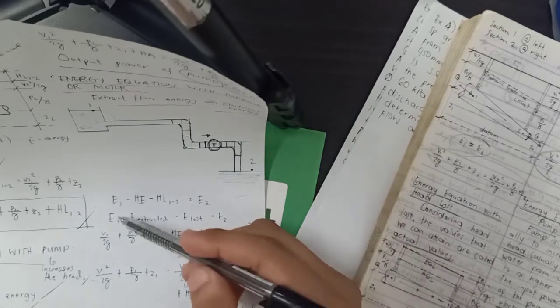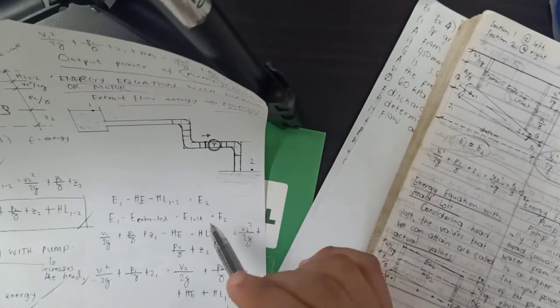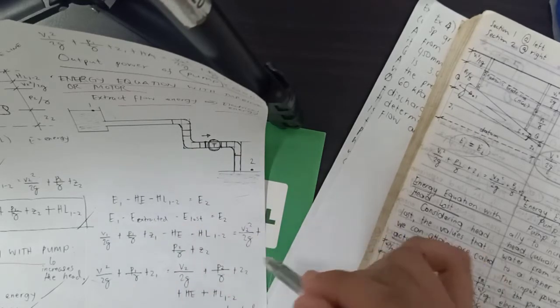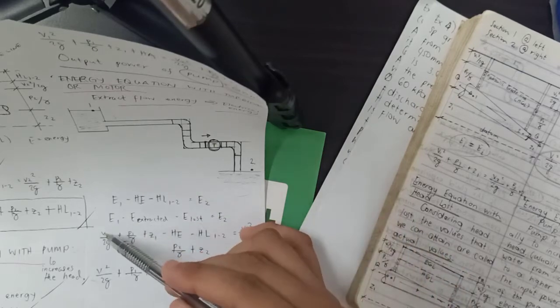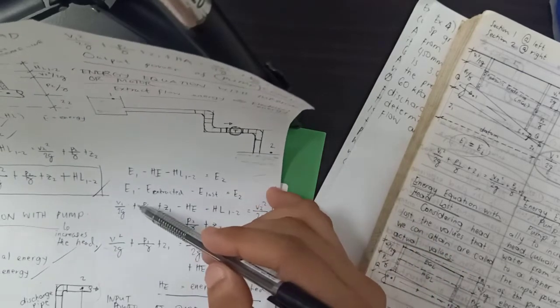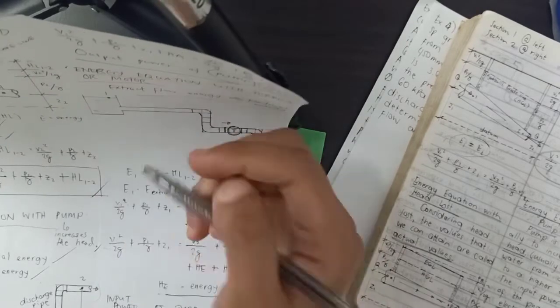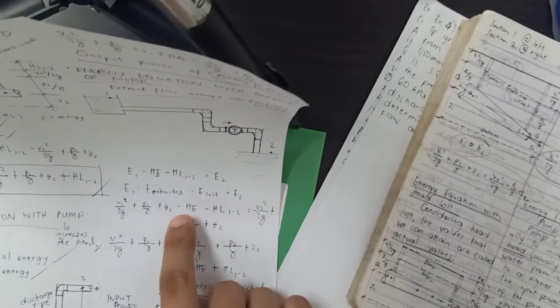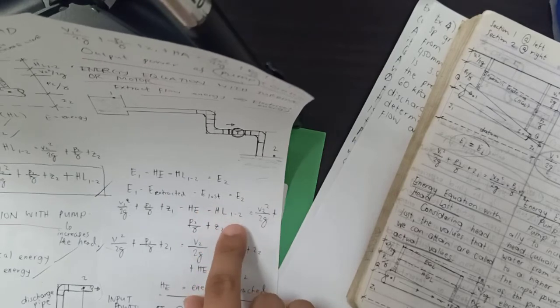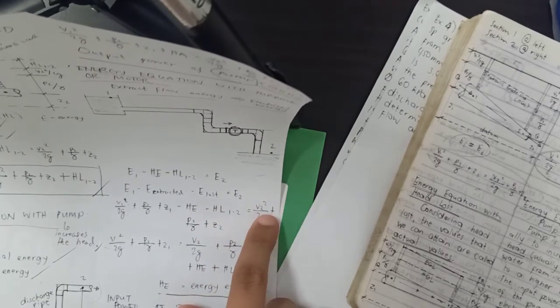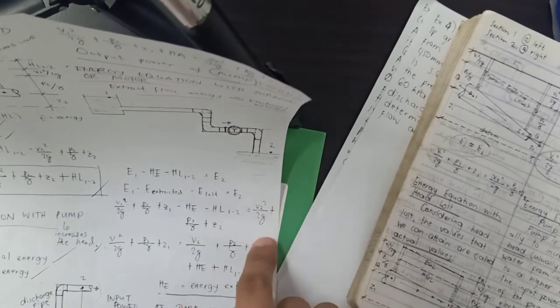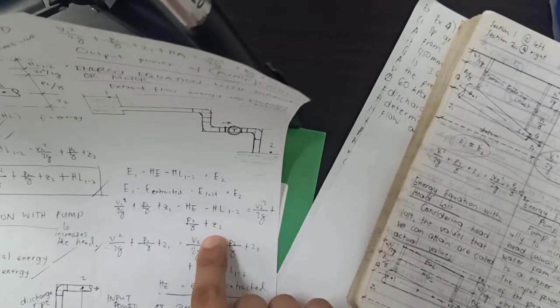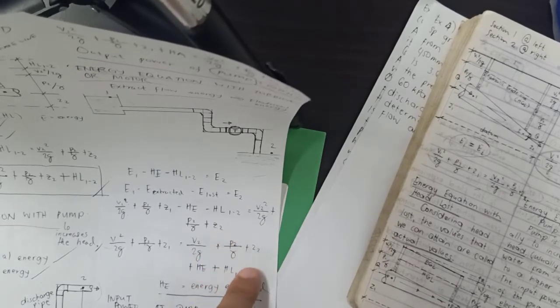Or simply, E sub 1 minus E extracted minus E lost equals E sub 2. So the formula is V sub 1 squared over 2G plus P sub 1 over gamma plus Z sub 1 minus HE minus head loss from section 1 to 2 equals V sub 2 squared over 2G plus P sub 2 over gamma plus Z sub 2.